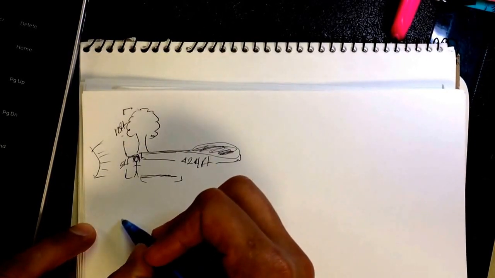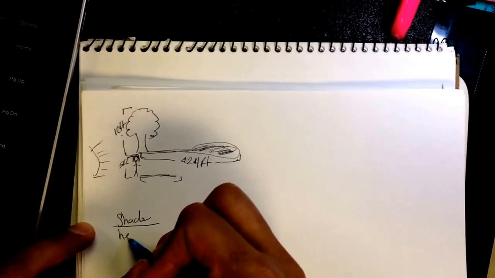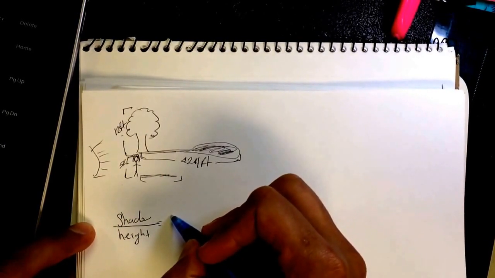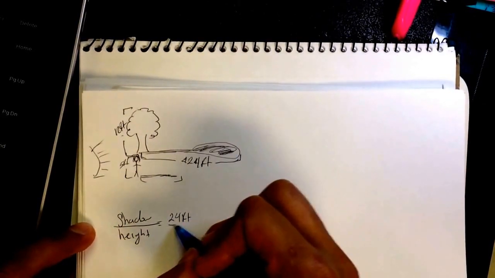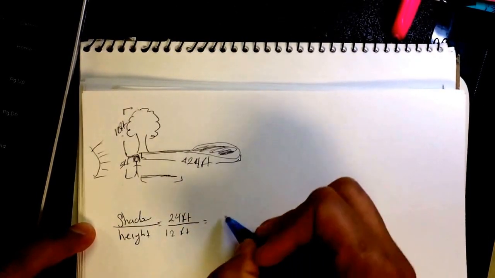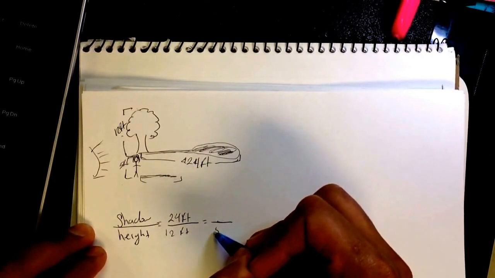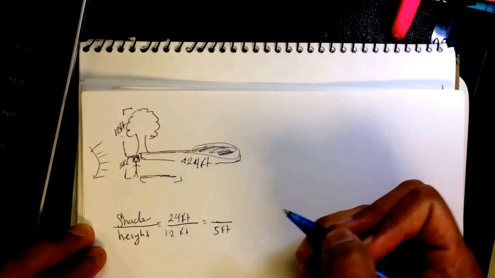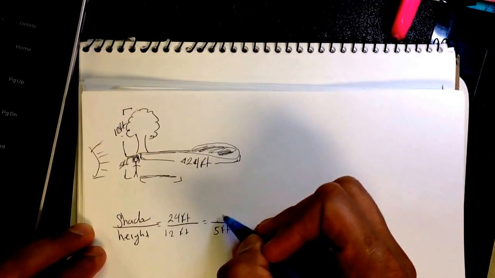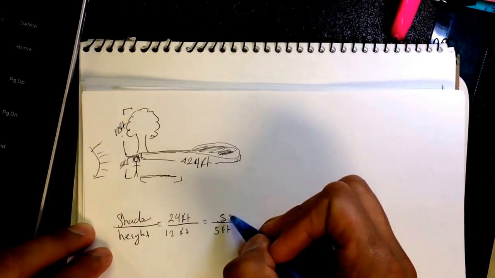So let's say we have shadow and the height. What is the shadow of the tree? 24. And what is the height? 12 feet. What else do we know? Erica's height is 5 feet. And we're trying to find her shadow, right? We don't know it yet. Instead of putting a question mark, we're just going to put S for shadow, because we're trying to figure it out.